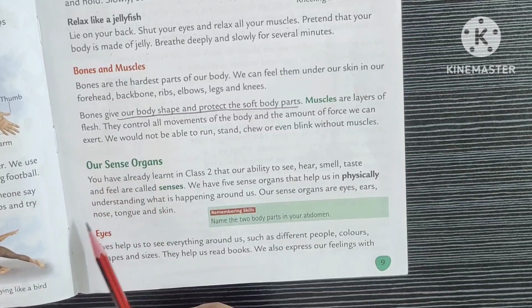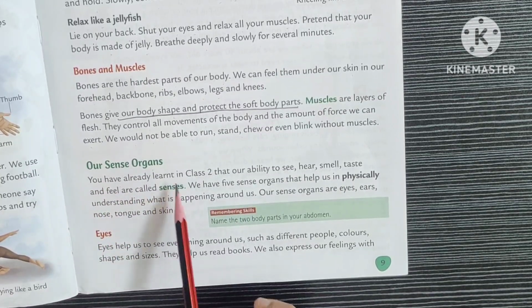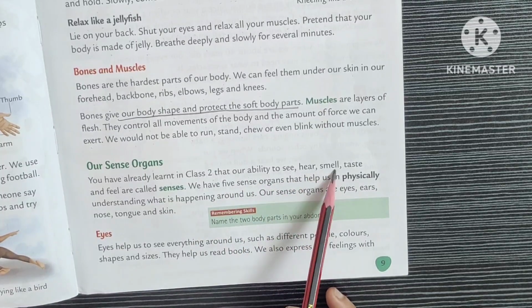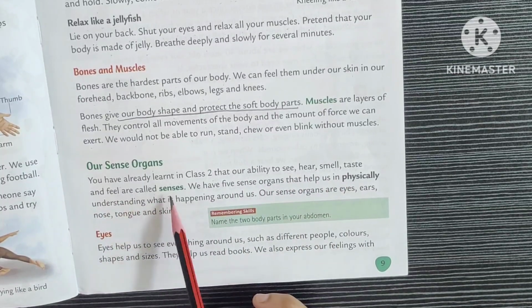Our sense organs. You have already learnt in class 2 that our ability to see, hear, smell, taste, and feel are called senses.